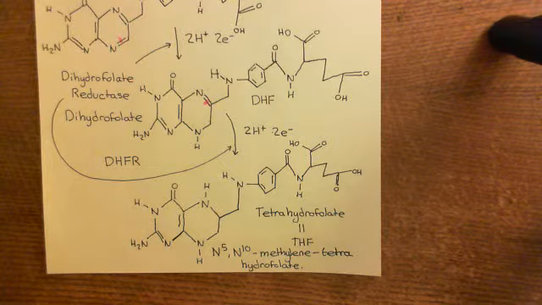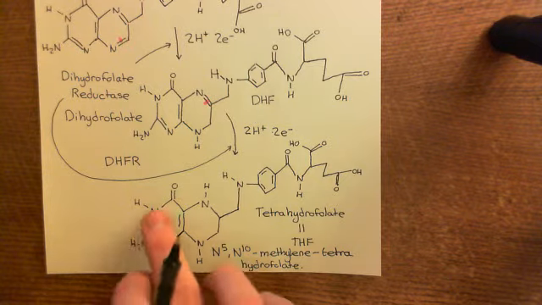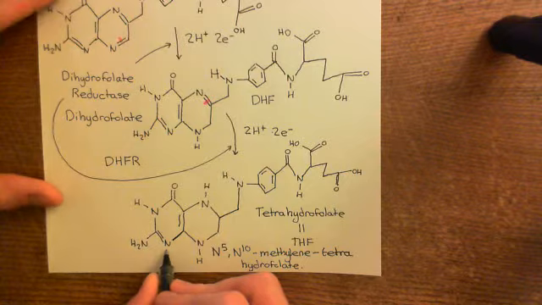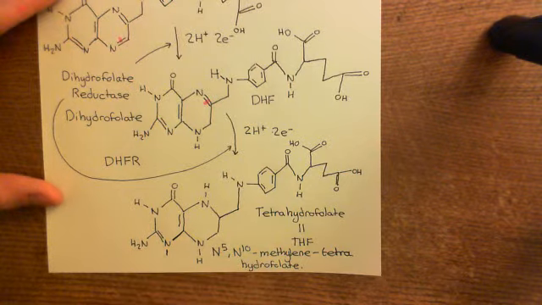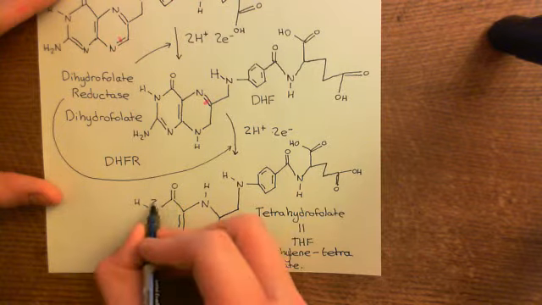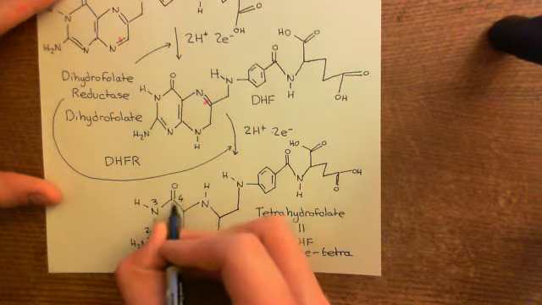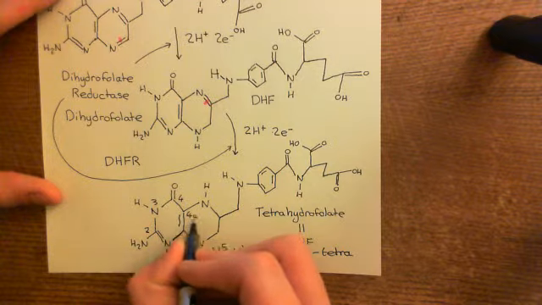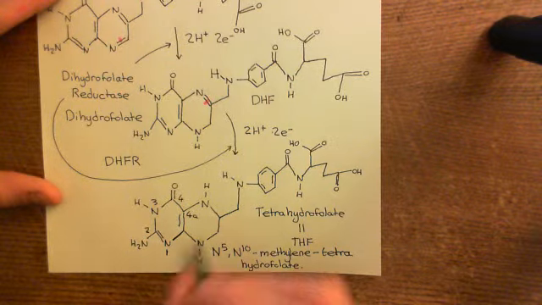To understand what on earth that molecule is, we need to understand the numbering system of the elements in this structure. We start off with this N here, and we call that the first member of this structure. Then we label this carbon here 2, this nitrogen here 3, this carbon up here 4, this carbon here 4A, because it's in both rings, it doesn't get a new number itself.